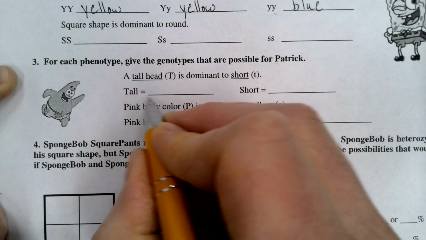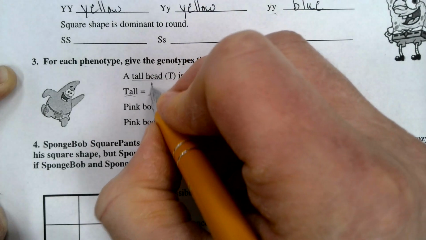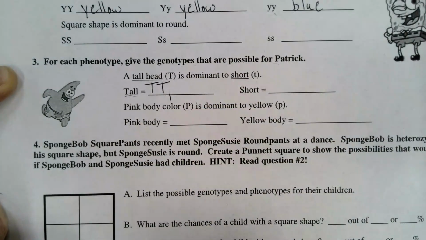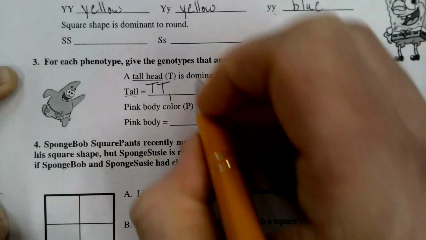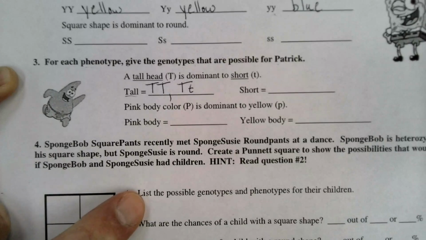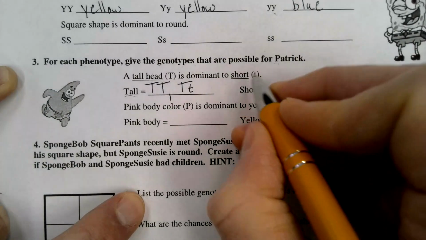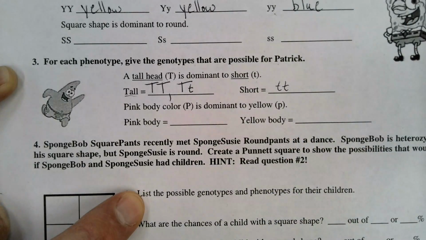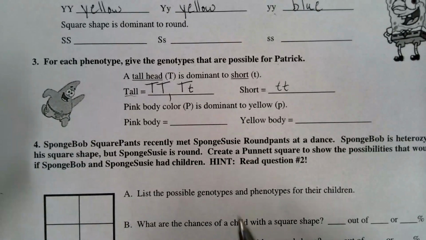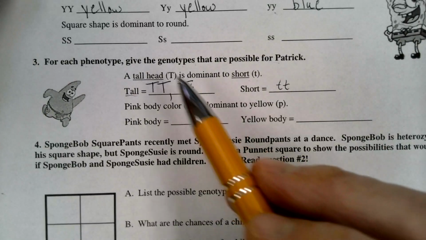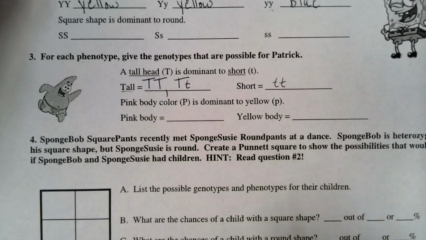For the ones where you have a dominant trait, there are two potential genotypes. If both alleles are dominant, you have big T, big T, that's a tall head. Big T, little t is also a tall head. A short head, since that's recessive, the only time you're going to see it is if you have little t, little t. So now that we've reviewed heterozygous, homozygous, taking a phenotype and making a genotype, it's time to finally do a Punnett square.